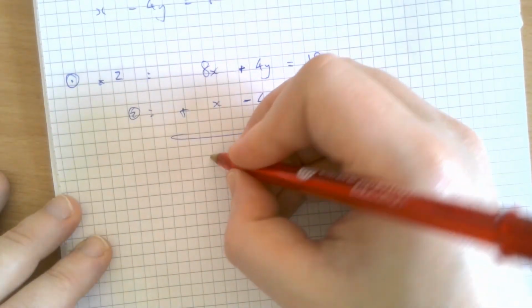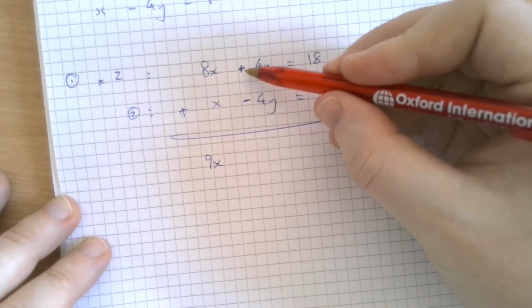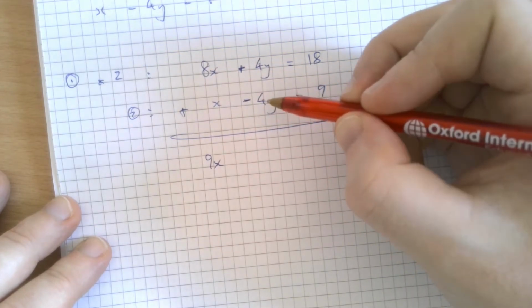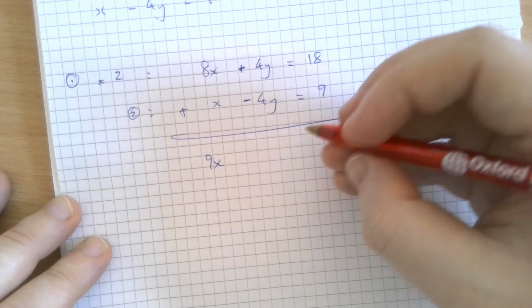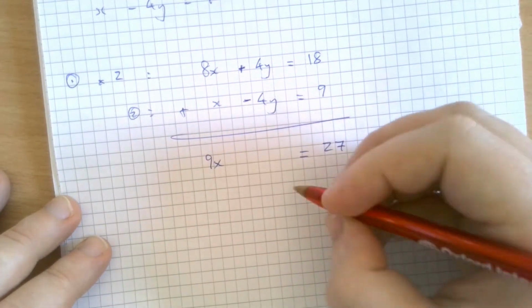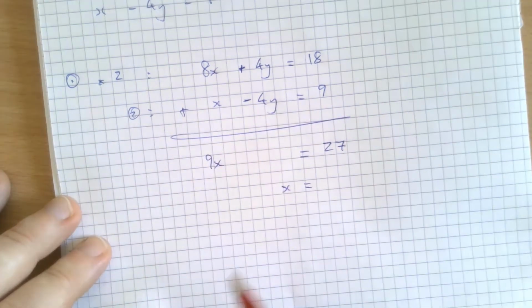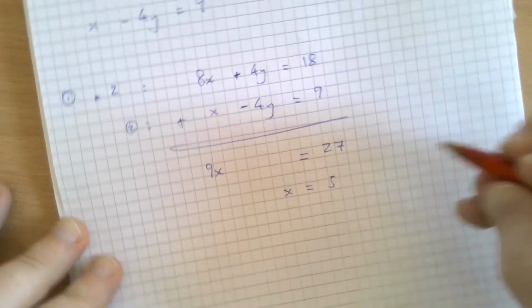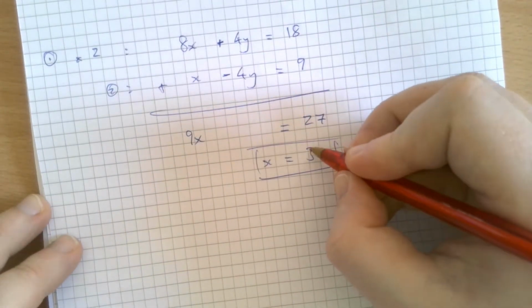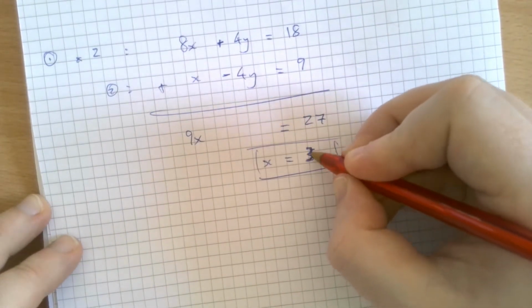8x plus x is 9x. Positive 4y add negative 4y eliminates it, it disappears. I'm left with no y's. 18 plus 9 is 27. So divide both sides by 9: x equals 3. Excuse me, I haven't written that properly.